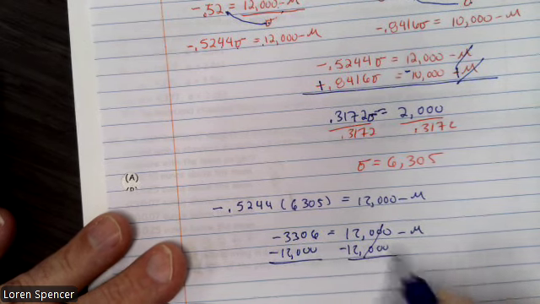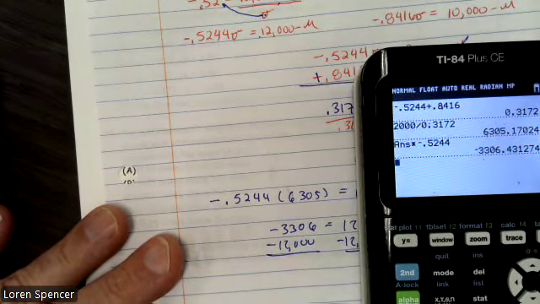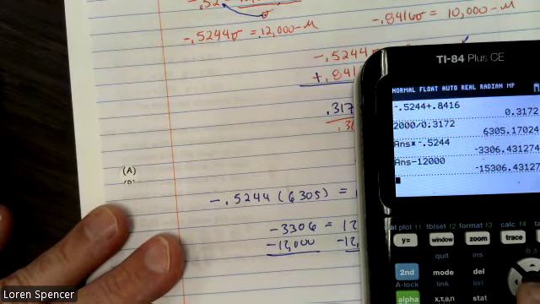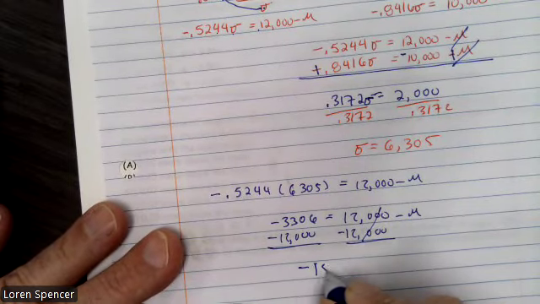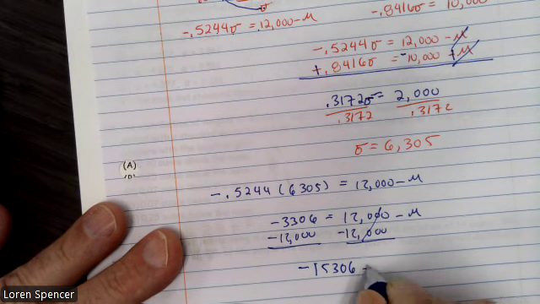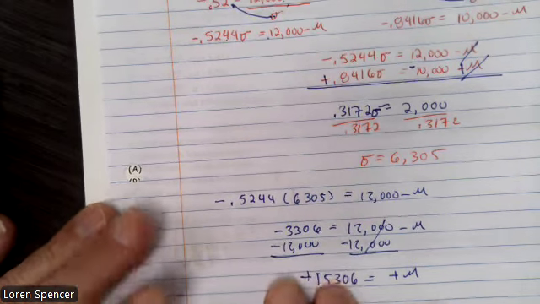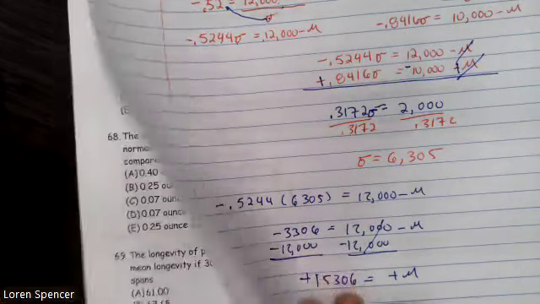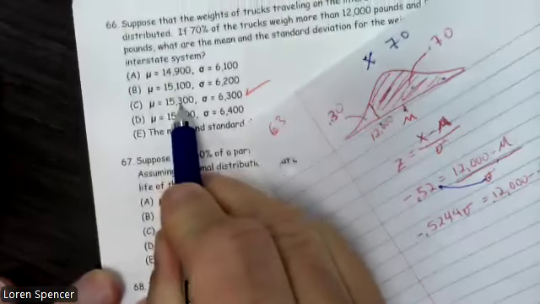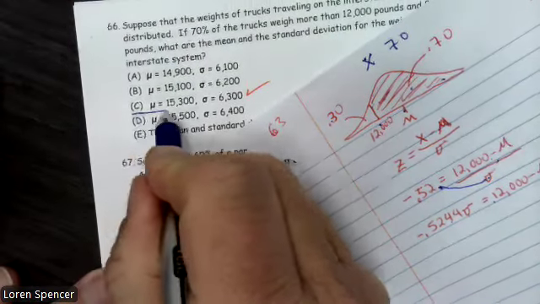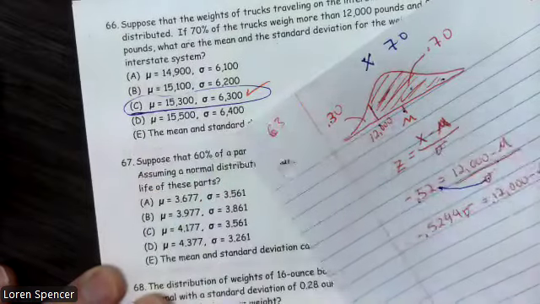This will go away. And we get negative 15,306 equals a negative mean. I can switch the signs or multiply by negative 1. So 15,306 is my best answer. And that's pretty consistent with what we have here. The answer choice to 66 is C.